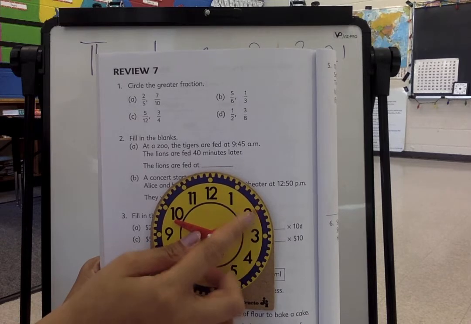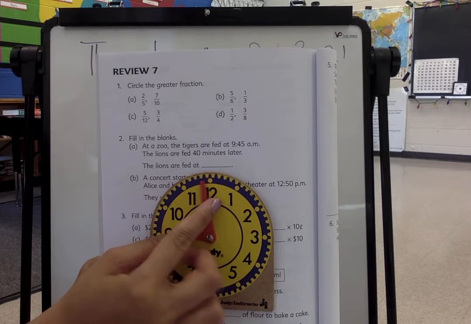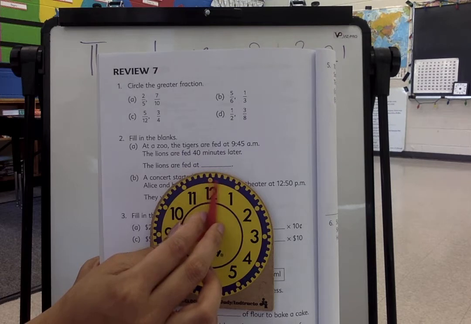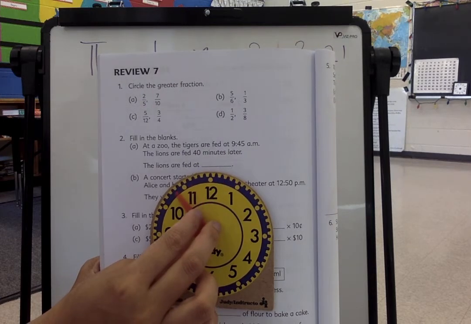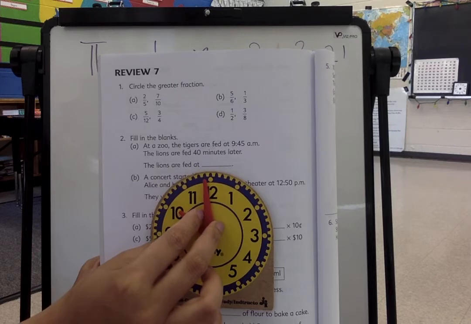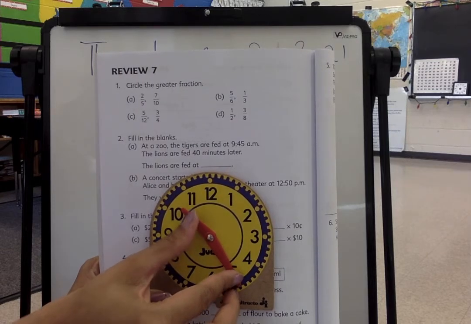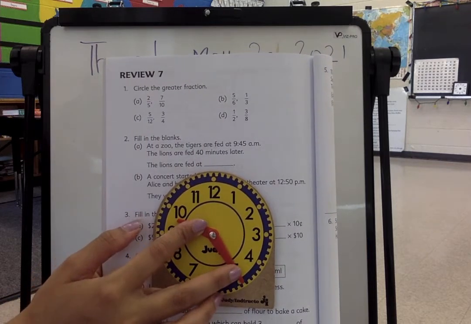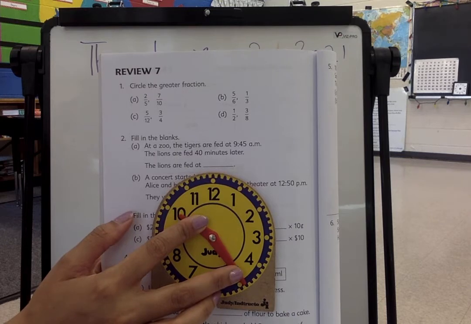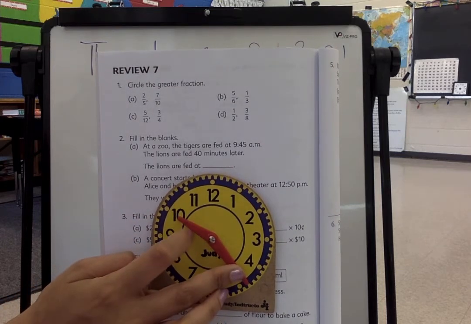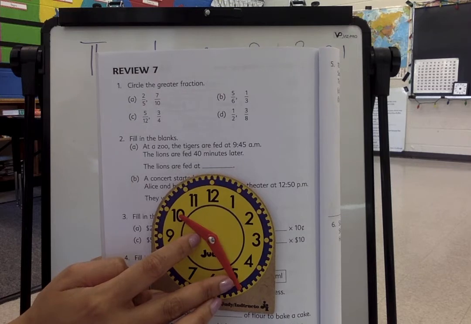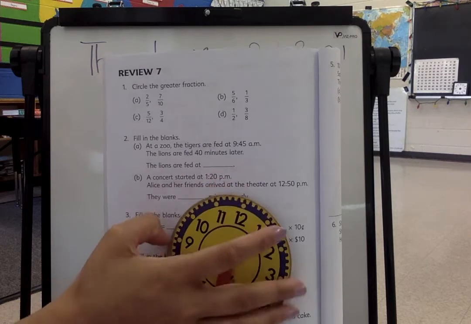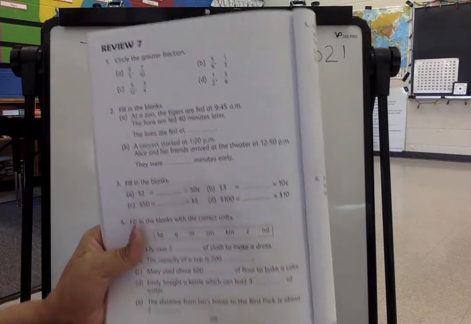Now, remember I told you when we cross 12, our hour changes. So we cross 12, that means we are no longer at 9:45. We were at 10:25 because all the way from 9 to this 5 is 45 minutes. Remember we skip counted? So the lions were fed at 10:25 a.m. Okay? So our answer would be 10:25.